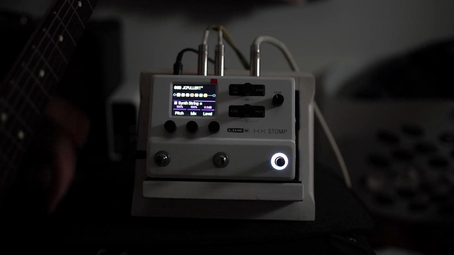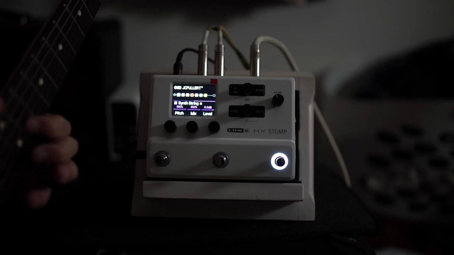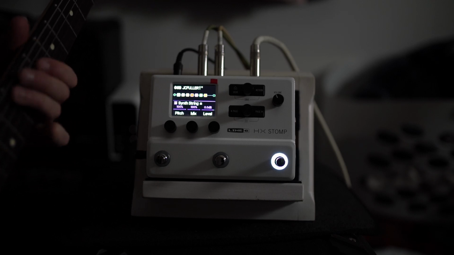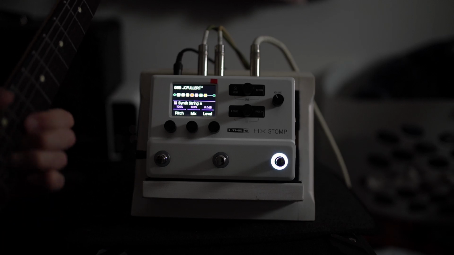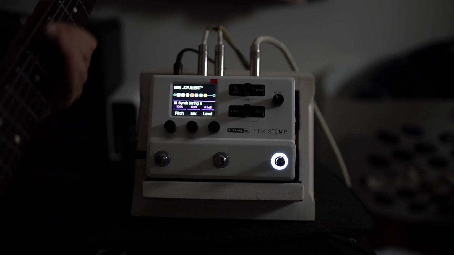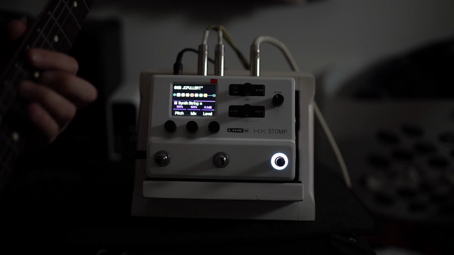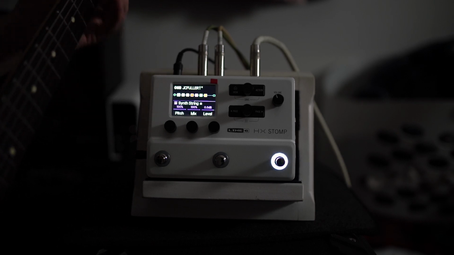It doesn't always necessarily track amazingly well with legato or the faster stuff, but it's definitely very usable.